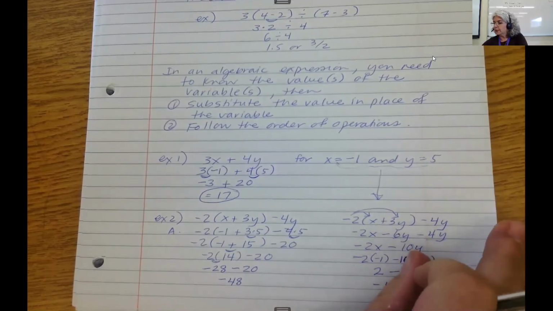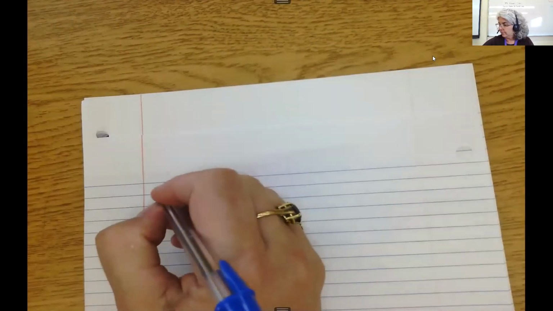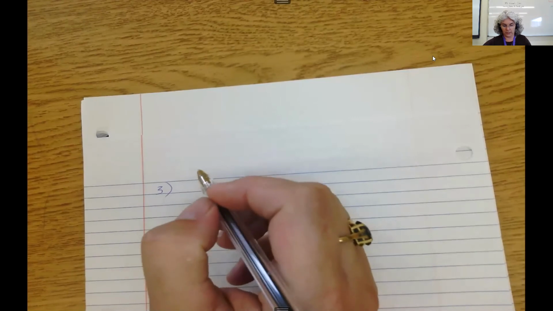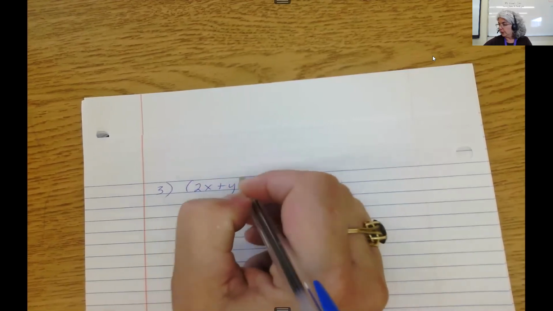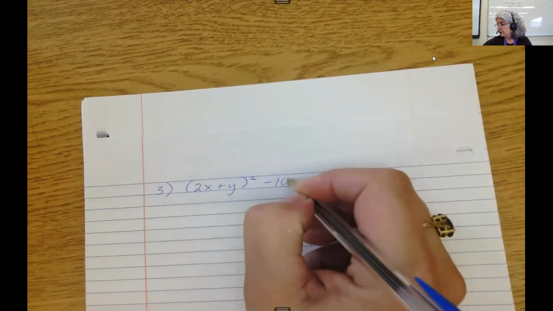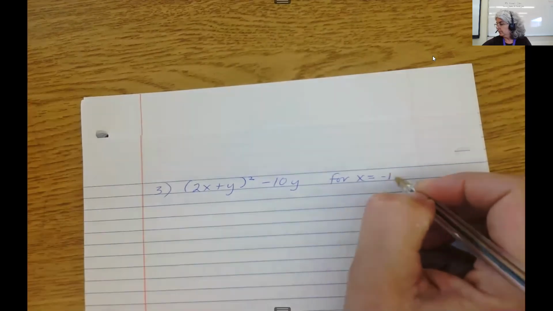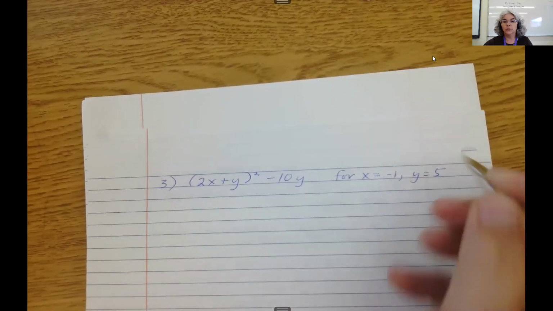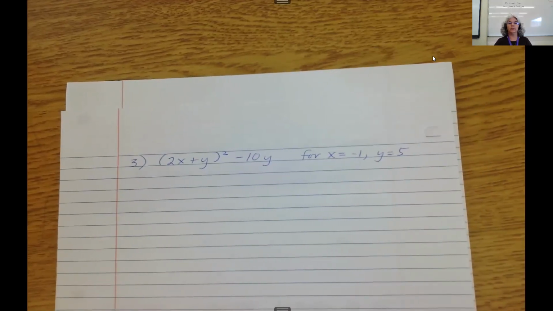Okay, we did one more example in class, and I will do that here on the back side. Example 3. So on this example, I want you to write the problem down and then pause the video. This is for the same x and y that we had before. So write this problem down, and then I want you to pause the video because I want to see if you can do this all by yourself.